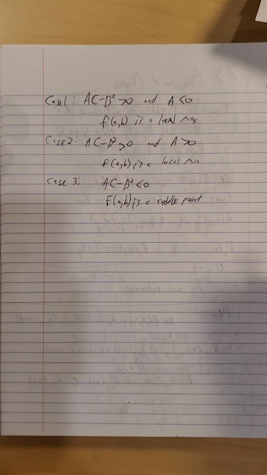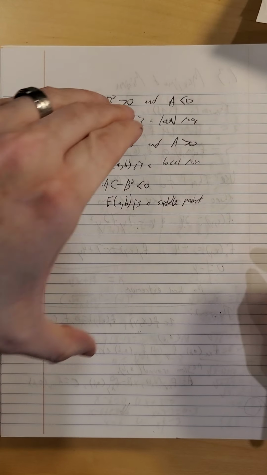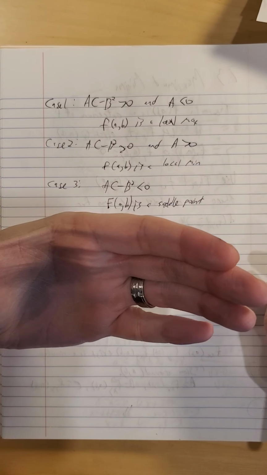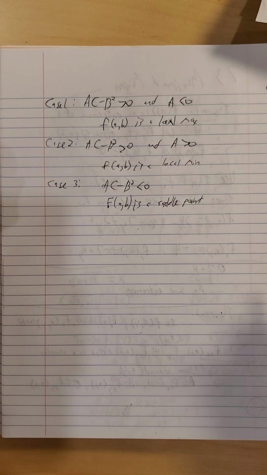If you've ever eaten a Pringle potato chip, those are in the shape of saddles. They have a saddle point on those. Basically, in one direction it's curving down, the other direction it's curving up. So it's not a min, not a max, but a max from one direction, a min from the other: a saddle point.